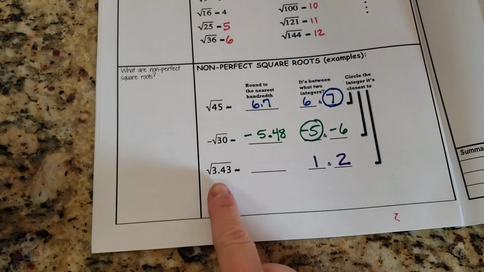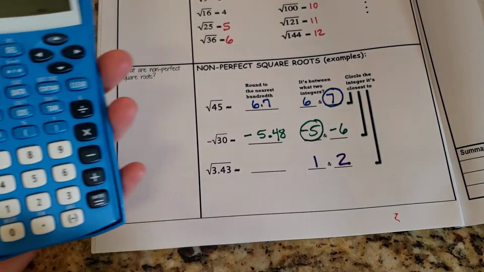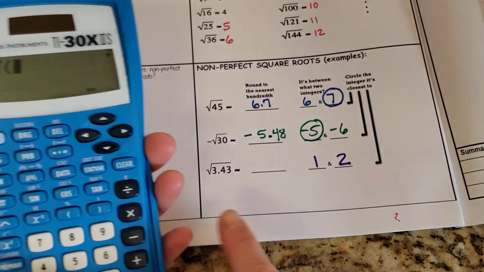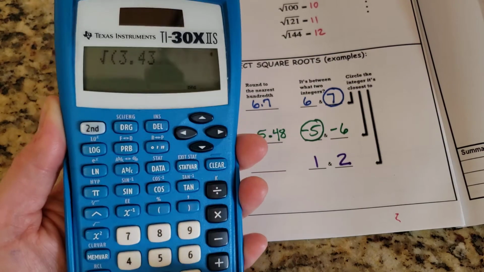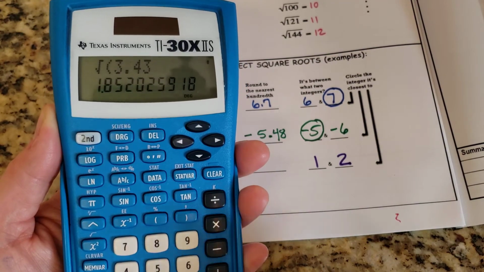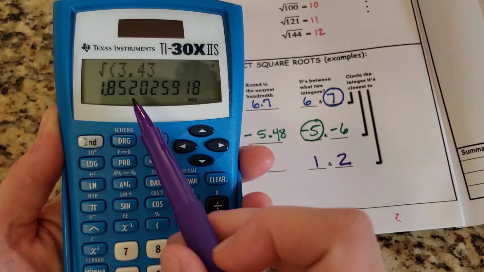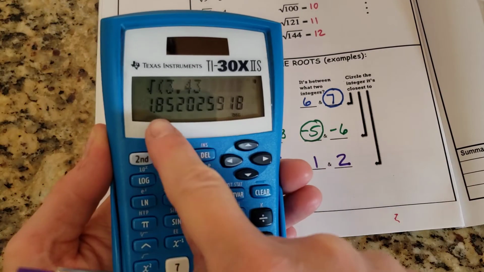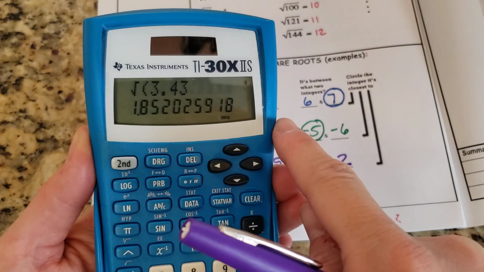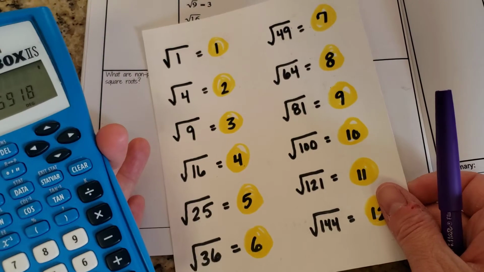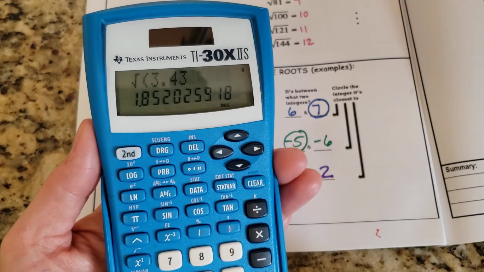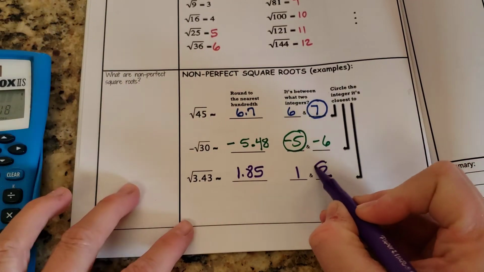All right, so in between 1 and 2. Let's use our calculator to actually find the value of this. So second function, square root, got the square root key on there. And we're going to type in 3.43 equals 1.85, and the 5 gets to stay a 5 because the next digit's a 2. 1.85. Now see how the decimal goes forever across the calculator? When it's not a perfect square root like these ones are, then the decimal is going to go on forever. We call that an irrational number. Irrational. So we're definitely closest to the number 2.